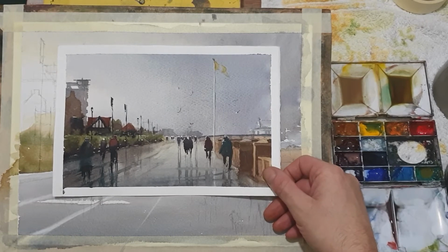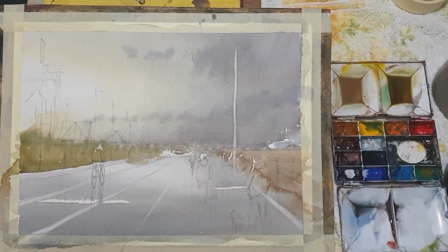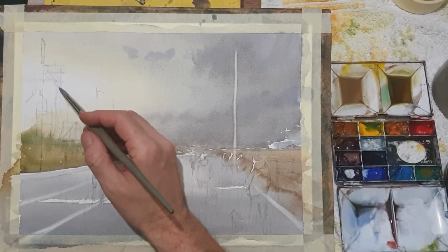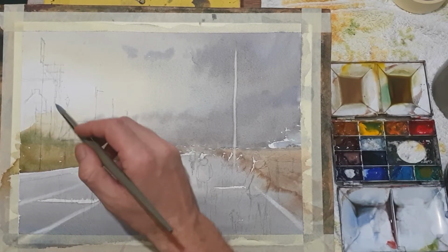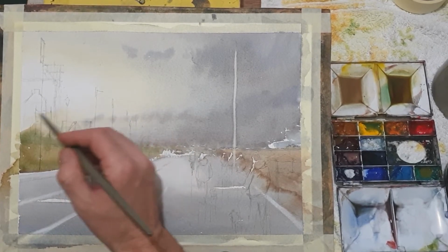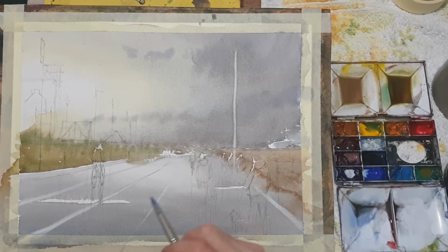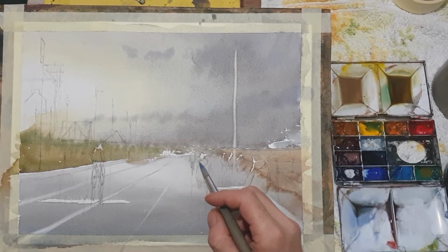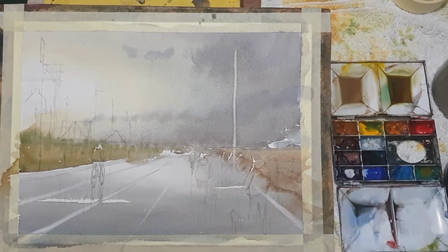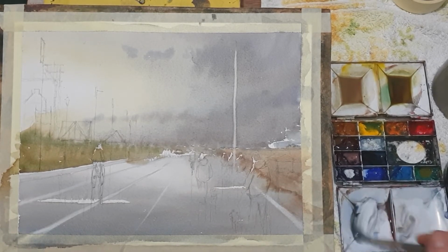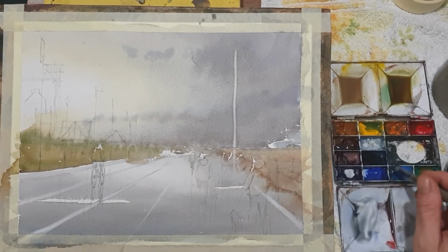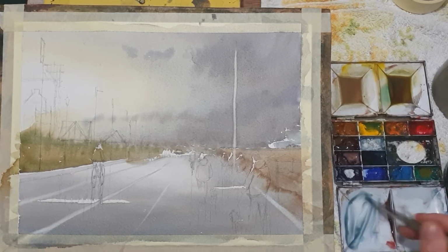So we're going to make a play on that and use yellow and red and blue to get that feeling of the sun maybe bursting through there. We'll give it a whirl and see what happens. So same stuff, I haven't changed it.